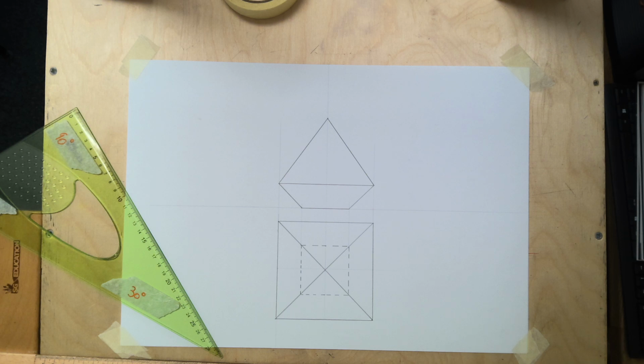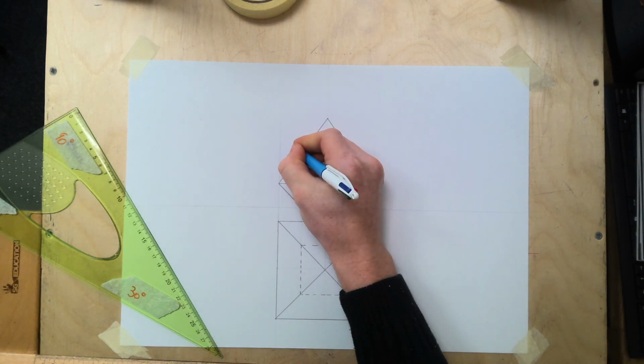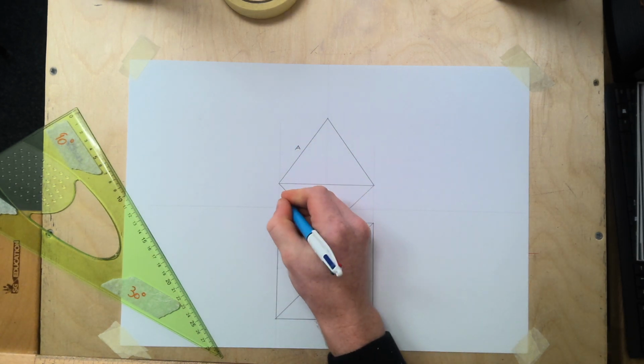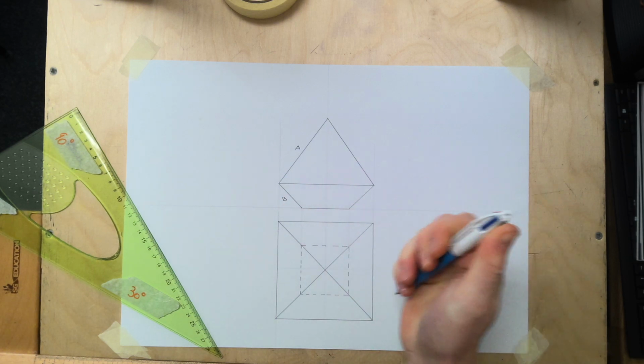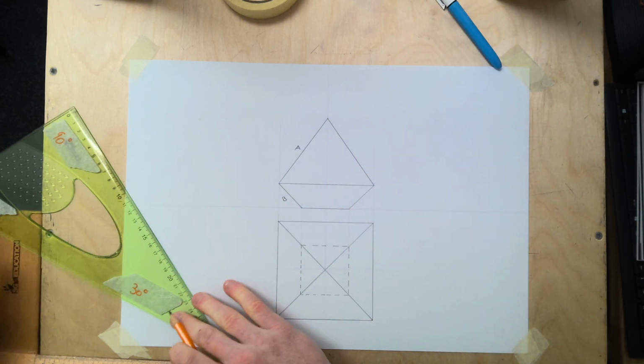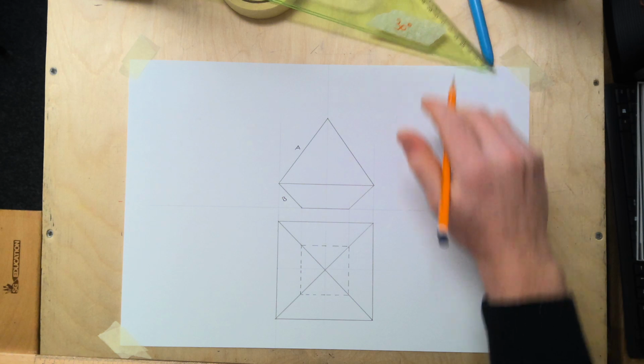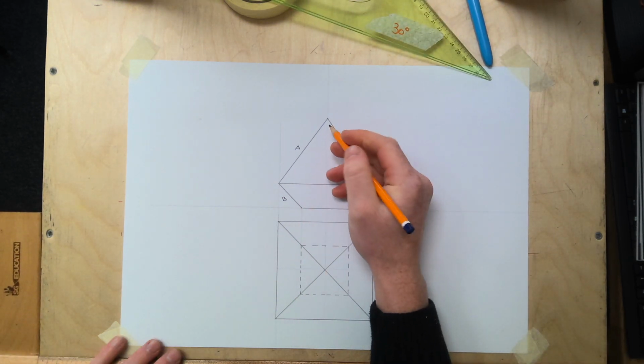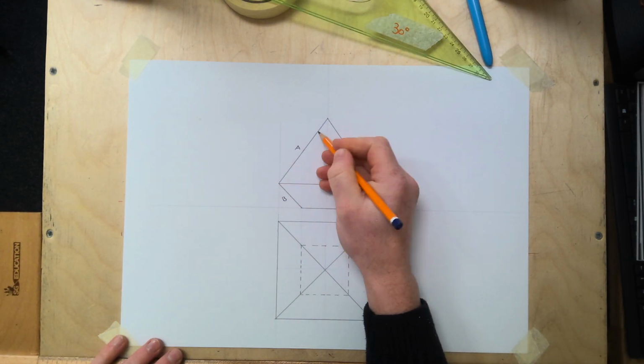Okay. So I'm going to write onto that my A and my B in the elevation. They gave me this in the question. They said this is line A here, and this is line B. It wants a true length of those two lines.